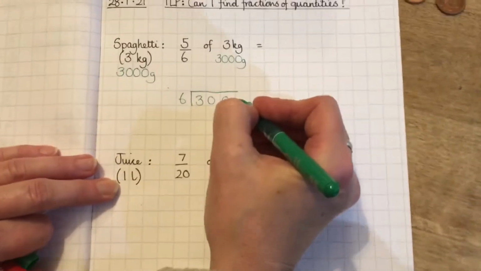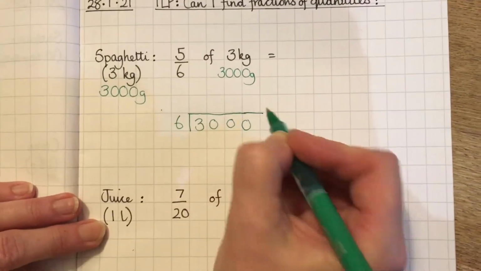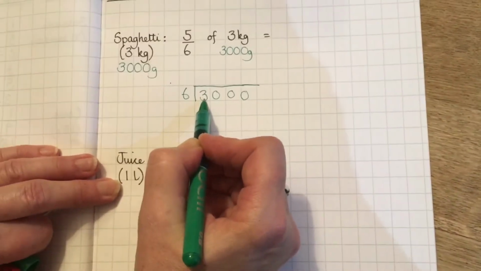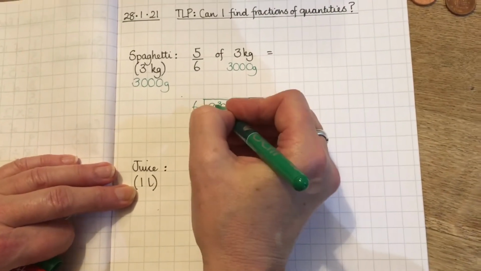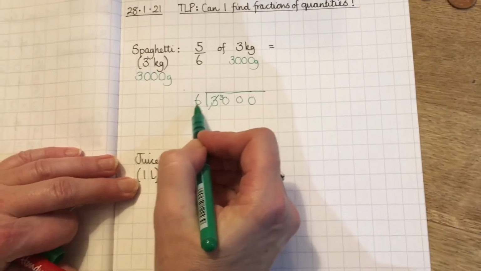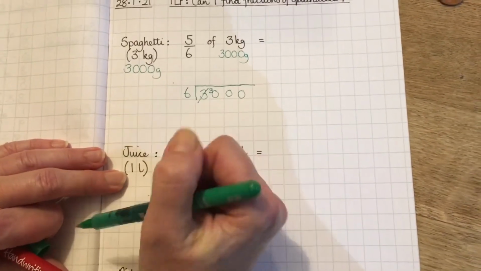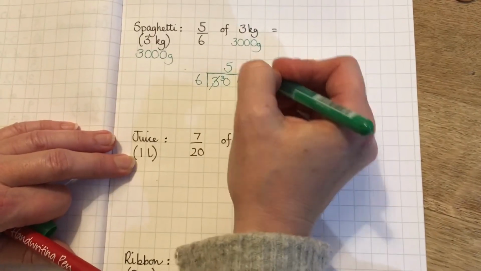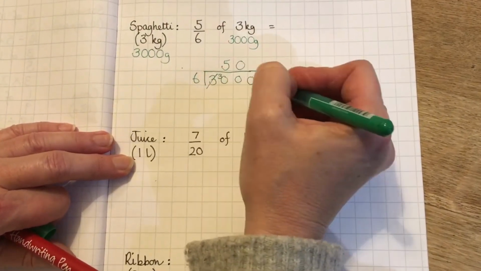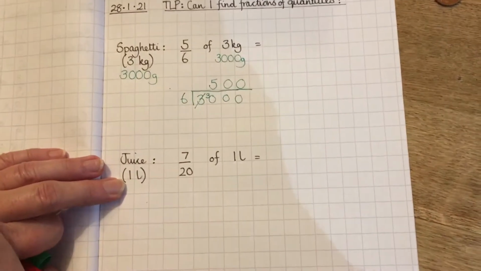Let's write that in, 3,000. So obviously 6 into 3 won't go. I'm going to carry my 3 over. I'm just going to cross that out so I don't get confused. 6 into 30 goes 5. 6 into 0 doesn't go.